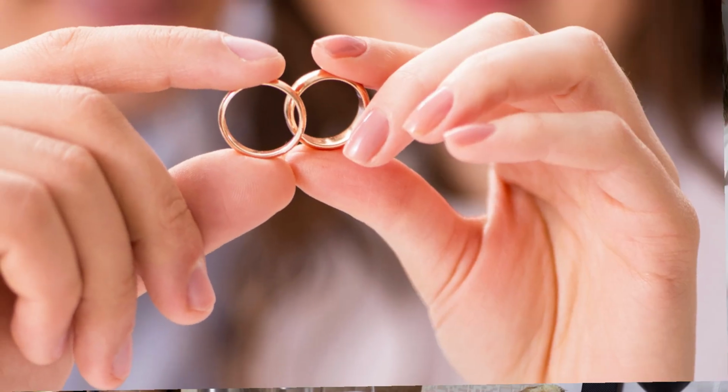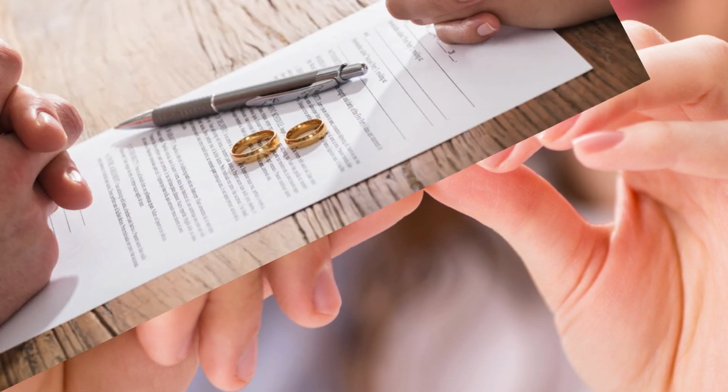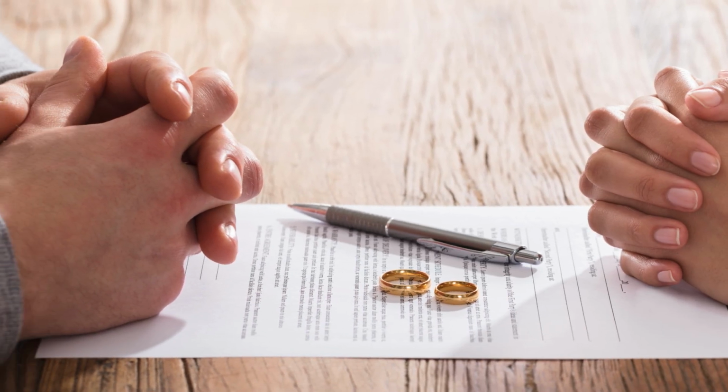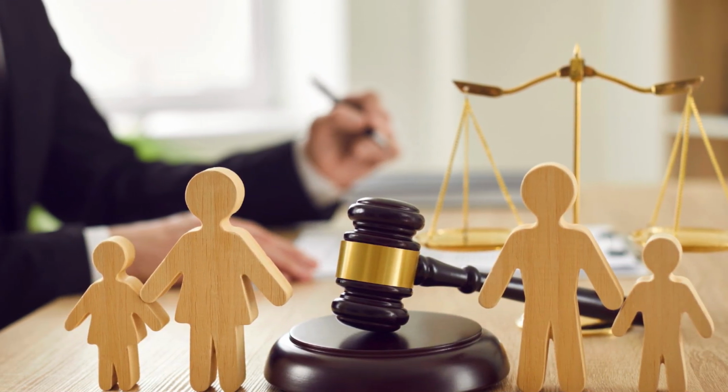Types of divorce. Texas is a no-fault divorce state, which means you don't need to prove your spouse did anything wrong to obtain the divorce. The two main options are no-fault divorce based on insupportable marriage. This is the most common type and only requires stating that there is a conflict of personalities and no reasonable expectation of reconciliation. Agreed divorce. This requires the consent of both spouses on all terms of the divorce, such as property division and child custody.